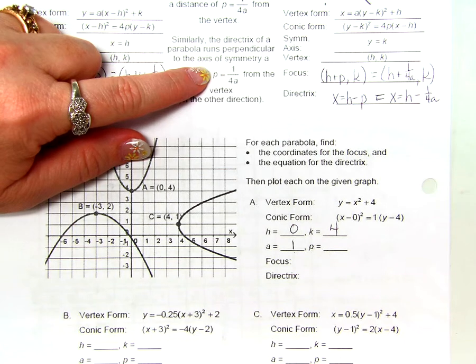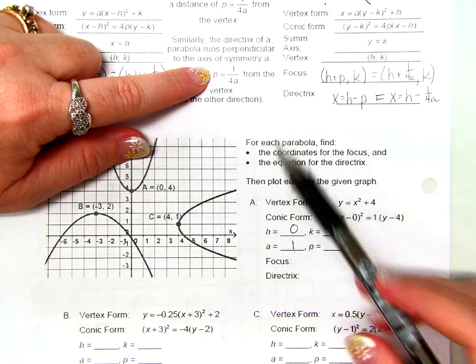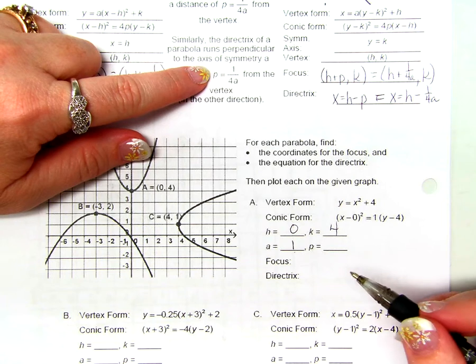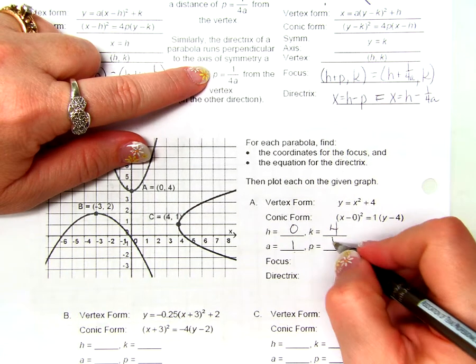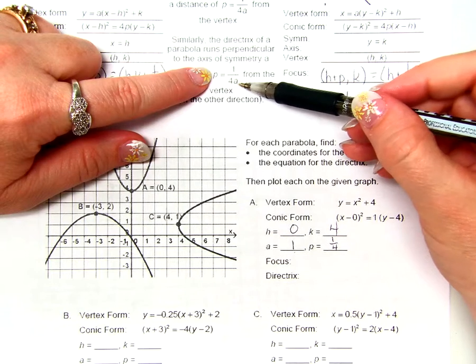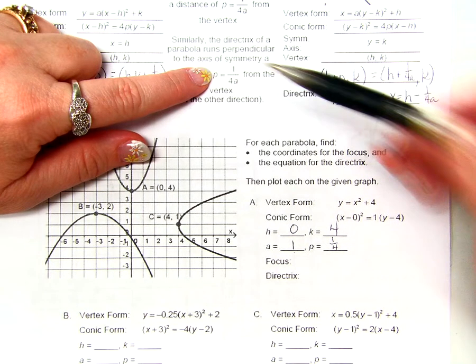Reggie, I'm not talking about that kind of P, okay? I'm talking about this letter value P. Dorcas. Isn't it just 1 over 4? 1 over 4 times 1, well, 4 times 1 is 4, so that just leaves 1 over 4.